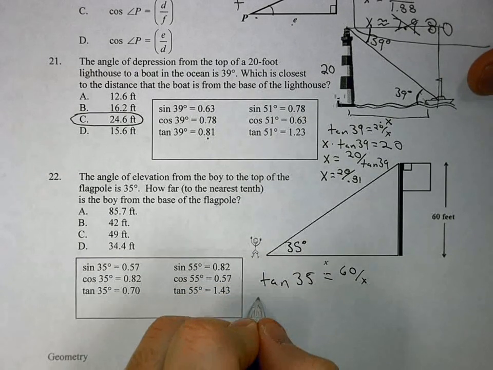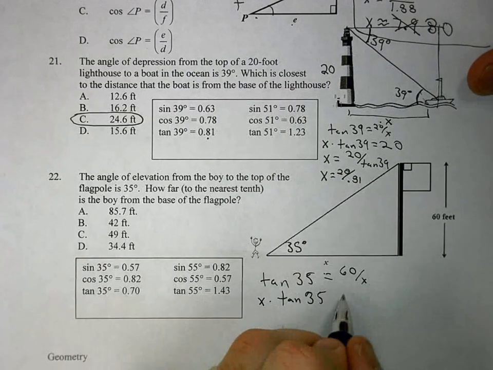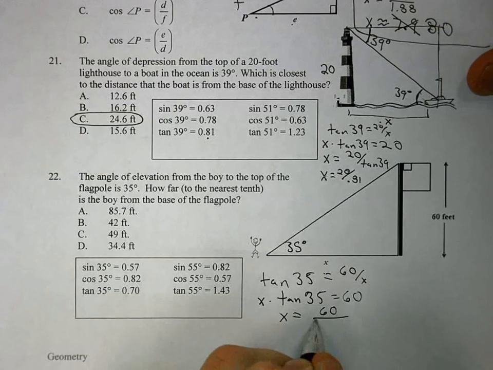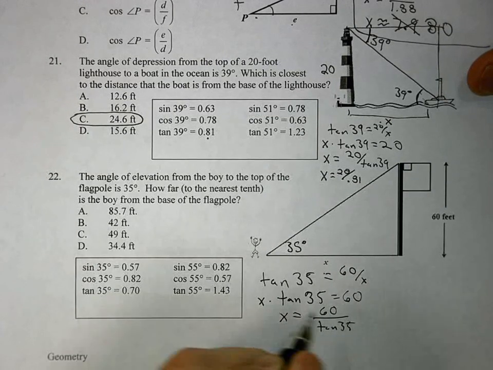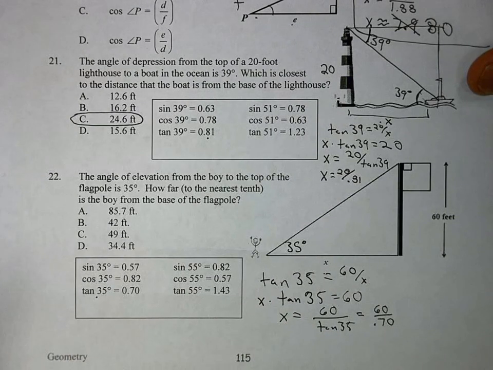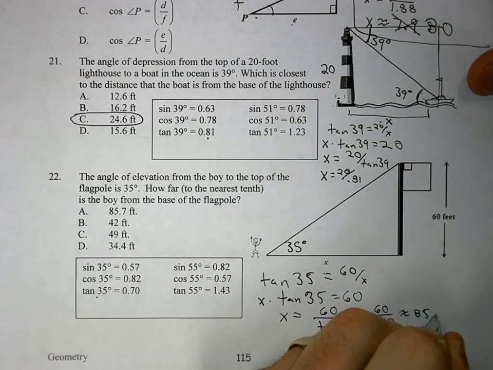Multiply over the x, I get tangent of 35 times x equals 60, which becomes x equals 60 over tangent 35. Tangent 35 we have is 0.7, so 60 divided by 0.7 comes out to be about 85.7, which is answer A.